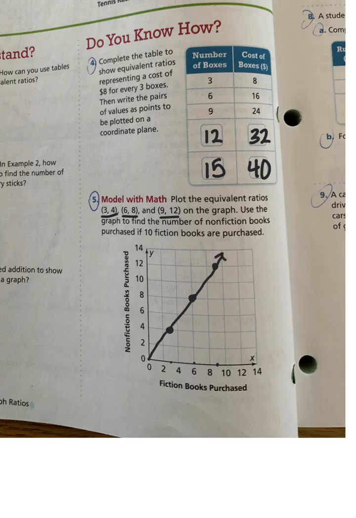So we have to find the number of nonfiction books purchased if 10 fiction books are purchased. So if we have 10 fiction books, we go up, we're going to go from there to see how many are purchased. So we can see that in this we have 3, 4, 6, 8, 9, 12, and we have to keep going.